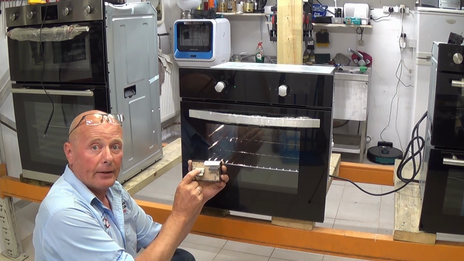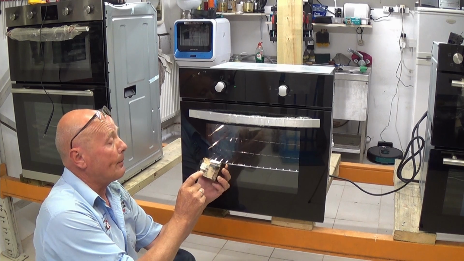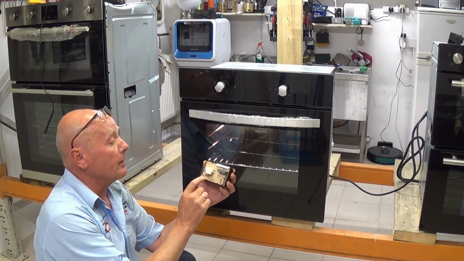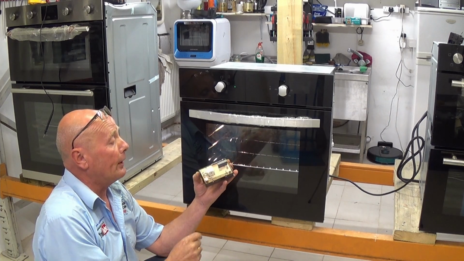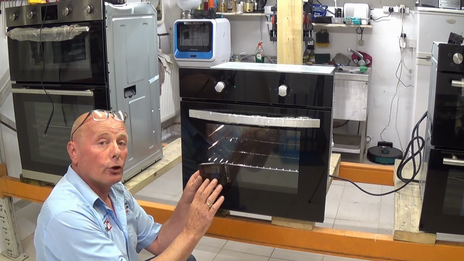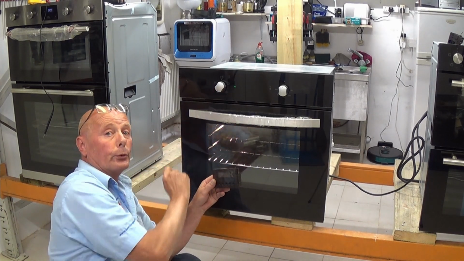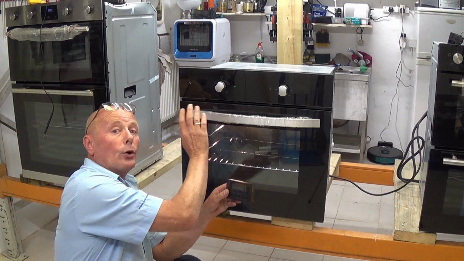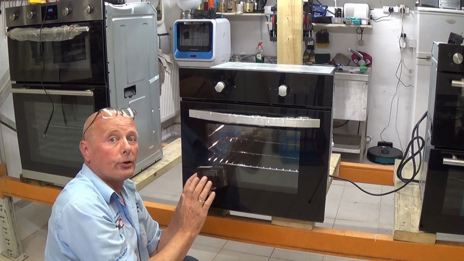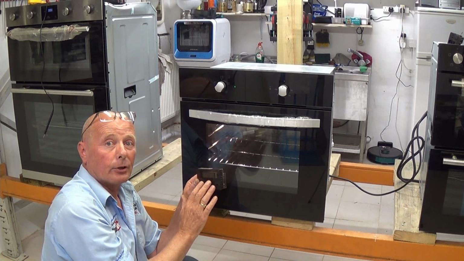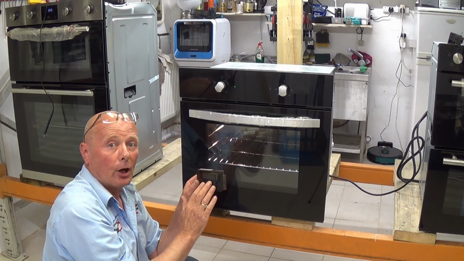You can find other videos on relays at our website, and I'll also be making an up-to-date cooker timer relay video. But if your cooker is on automatic, then the grill would work, but the oven wouldn't work. So do consult your manual to make sure that your timer is set up correctly. This is also a common fault.